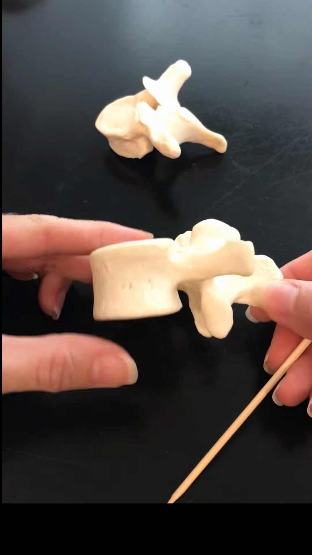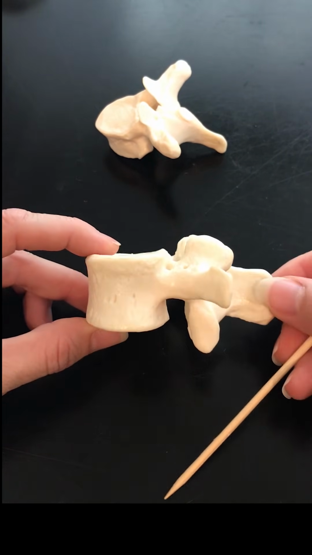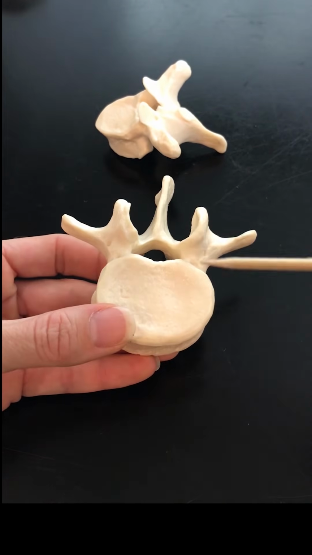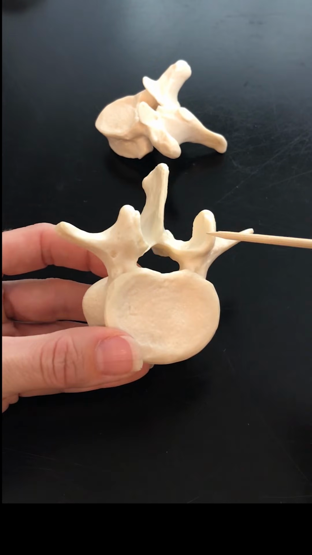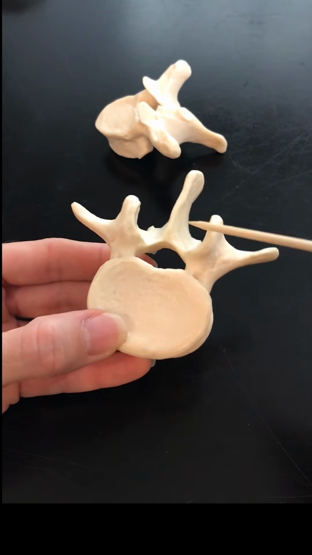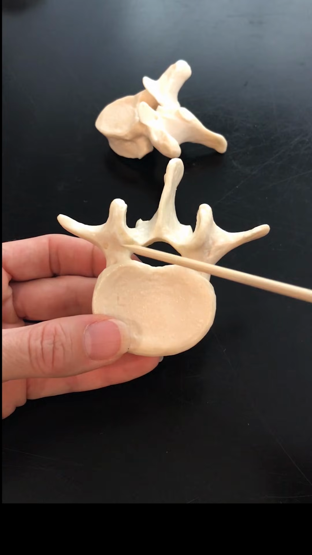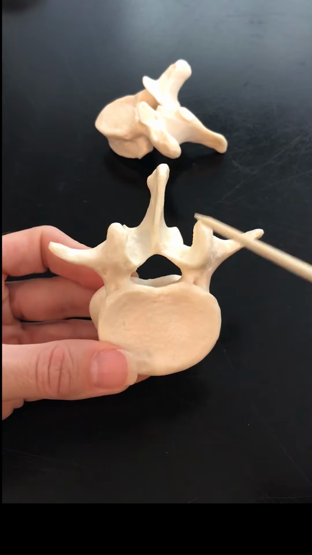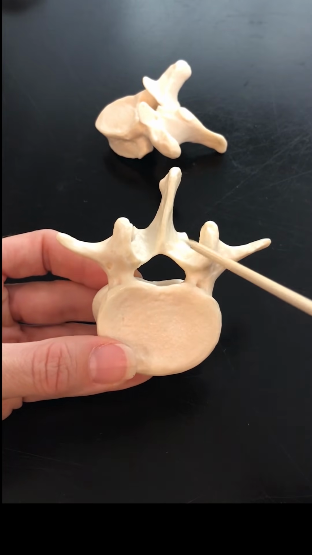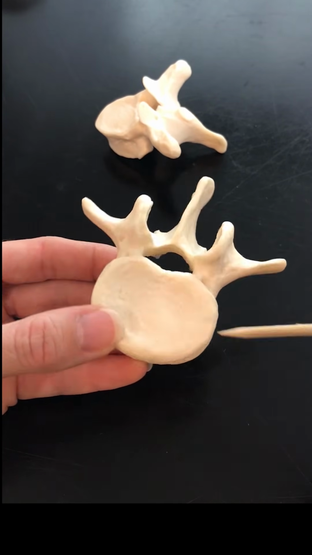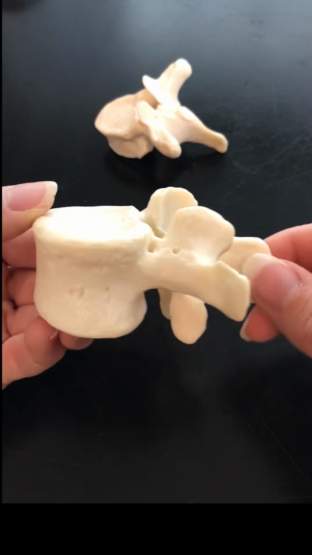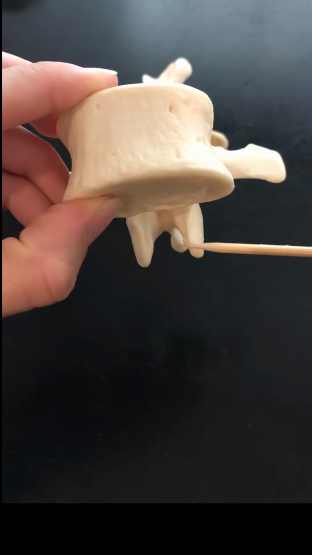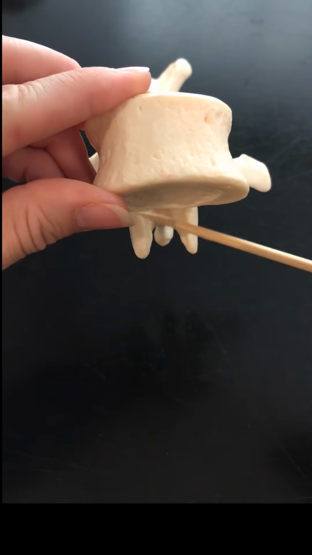I want to do a little bit of a comparison to help you better see the difference between the lumbar vertebra and the thoracic vertebra. If you look at these processes which have the articular surfaces, you'll notice on the lumbar region that the vertebrae have their articulating surfaces pointed inward towards each other at the superior view. At the inferior view, you'll see that these articular surfaces point outward.